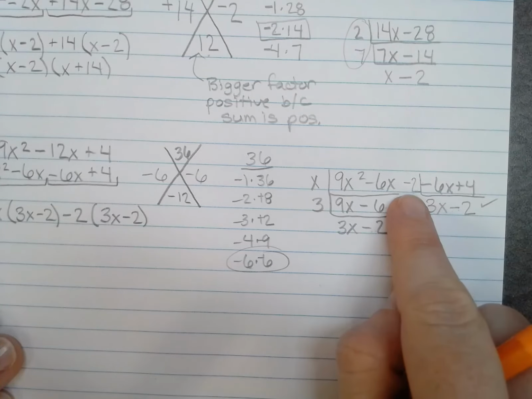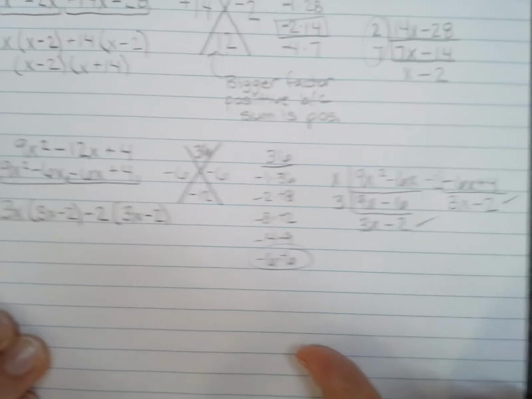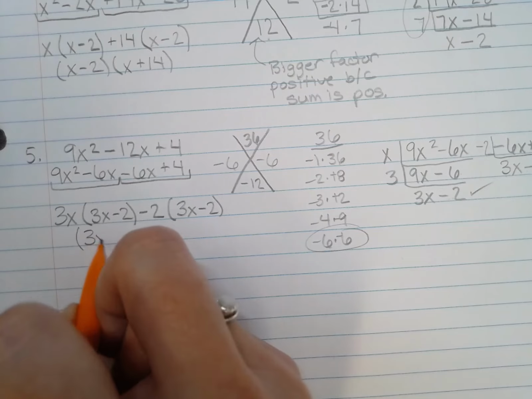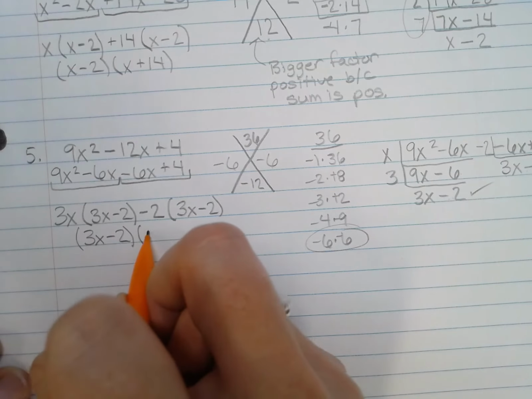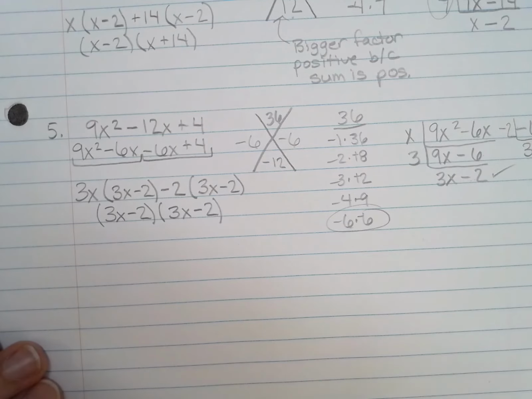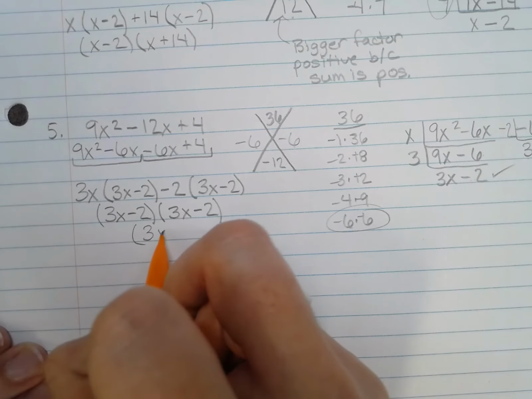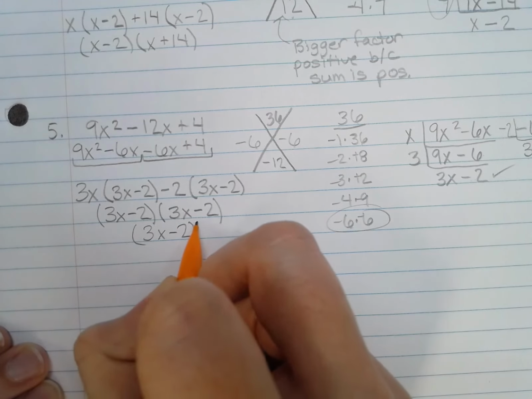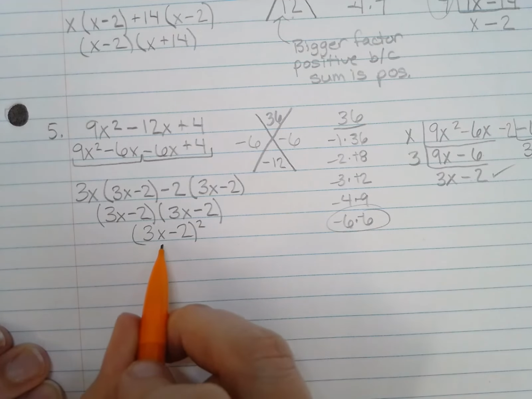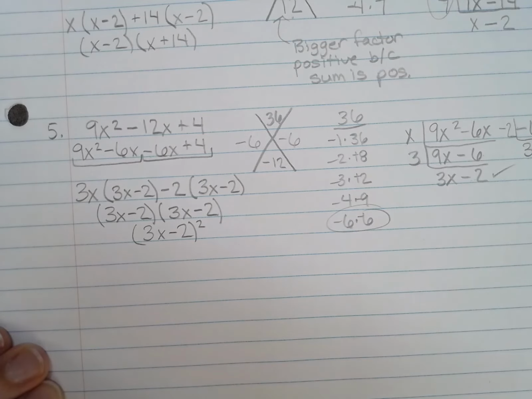We took this GCF and wrote it out front of this leftover. So notice we bring our parentheses together. 3x minus 2 times 3x minus 2. So really, the best way to write this factored answer is just as one parentheses, 3x minus 2, squared. Squaring means times itself, but that is the best way to write this answer.